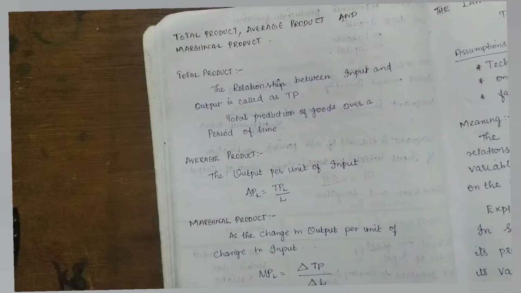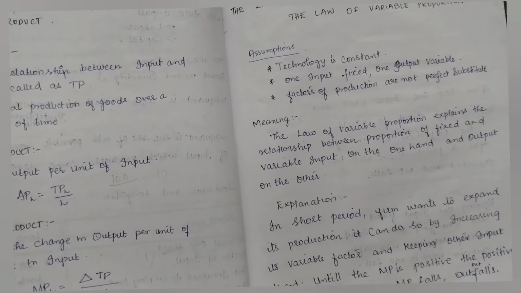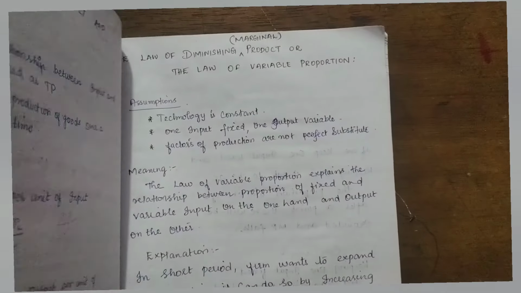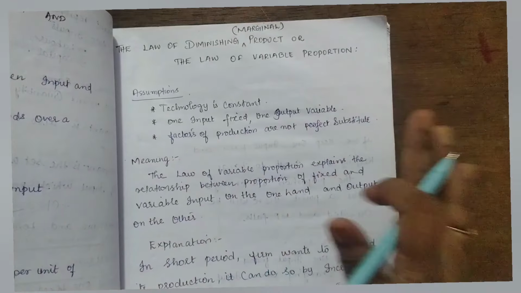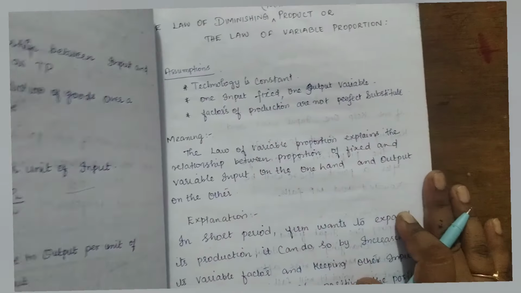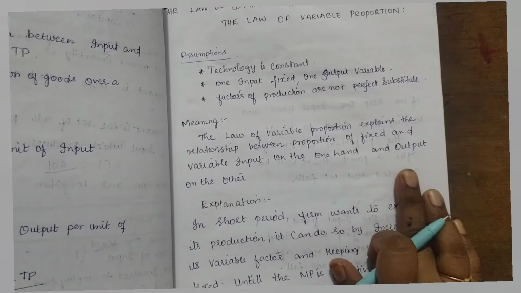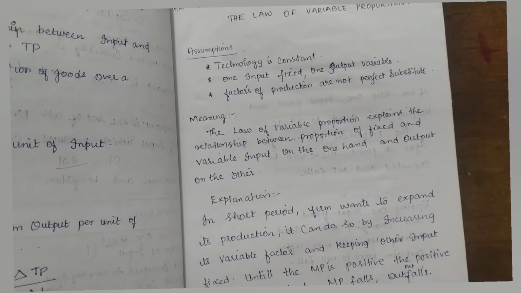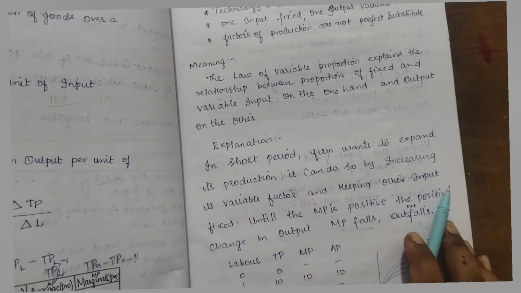Now we'll understand what the law of variable proportion is. It is also called the law of diminishing marginal product. The assumption is that technology is constant. One input is fixed, one input is variable. Factors of production are not perfect substitutes. The law of variable proportion explains the relationship between the proportion of fixed and variable input on one hand and output on the other. In the short period, if a firm wants to expand its production, it can do so by increasing the variable factor and keeping other things fixed.